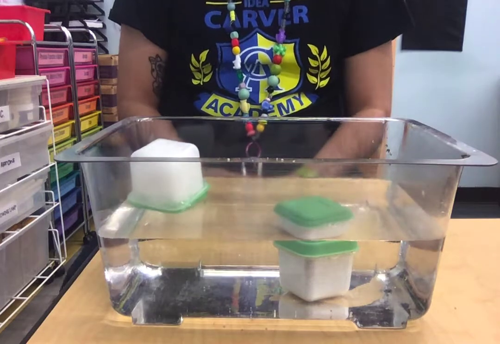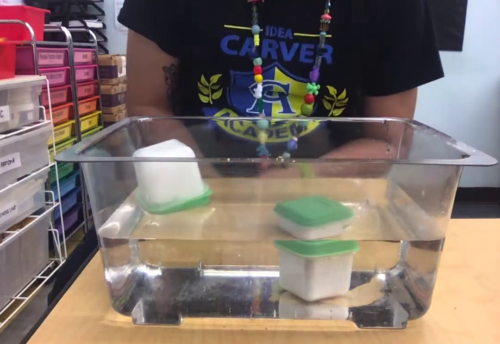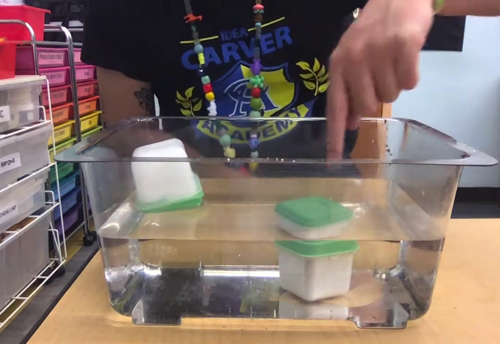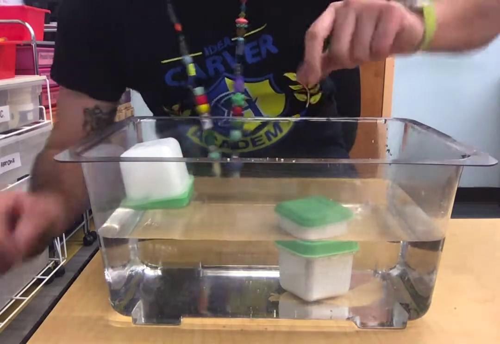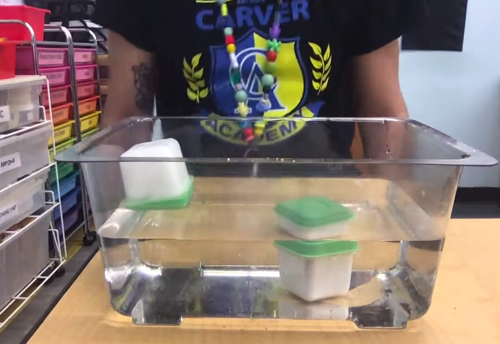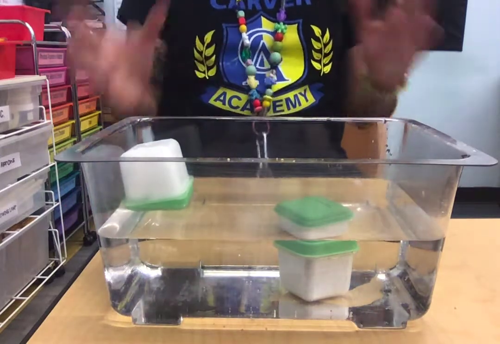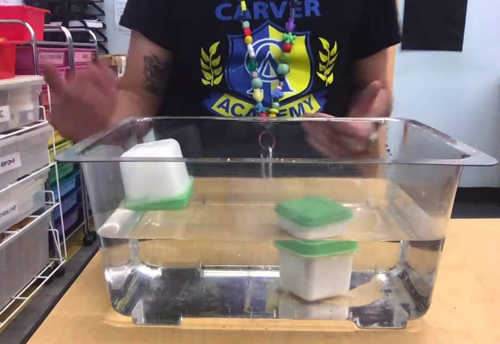As you can see, one of the containers floats and one of the containers sinks. We can also see that the container is being refracted because I see my container looking different. So what I want you to do now is in your notes, I want you to take note of what this looks like. Make sure to draw a picture and label each container.